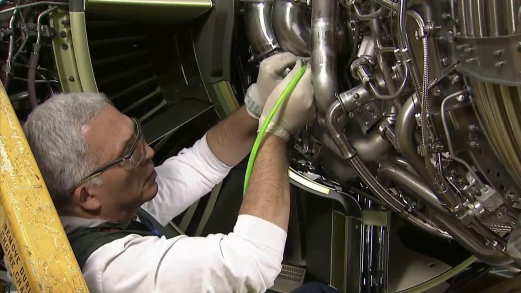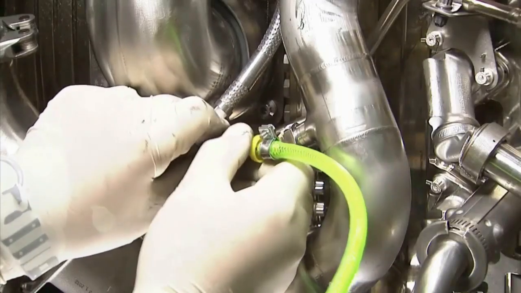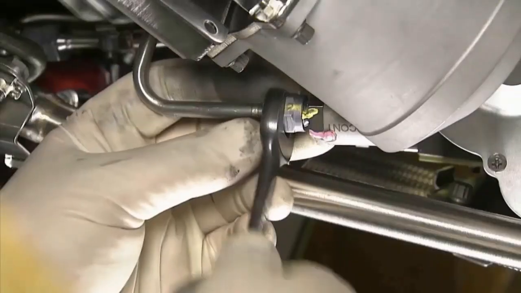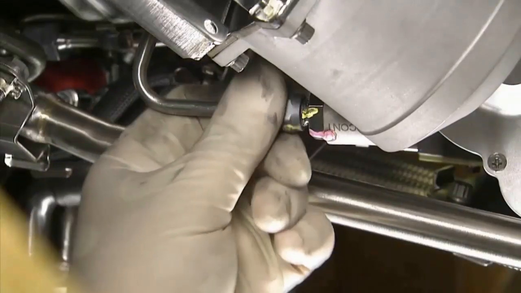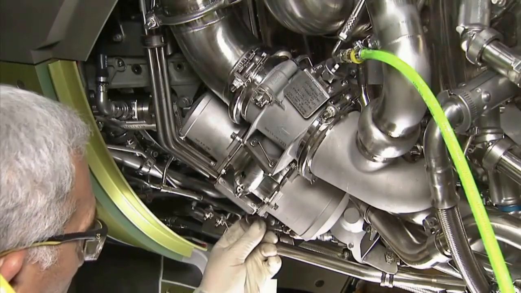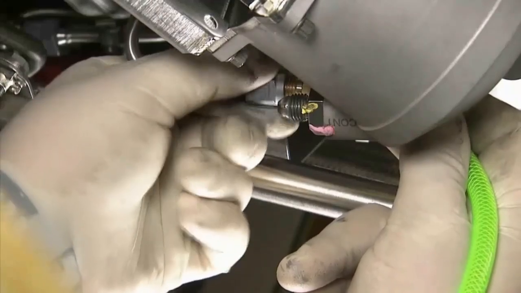Remove the control line from the HSB and attach one hose from the high stage test assembly to the control line and the other to the HSB.